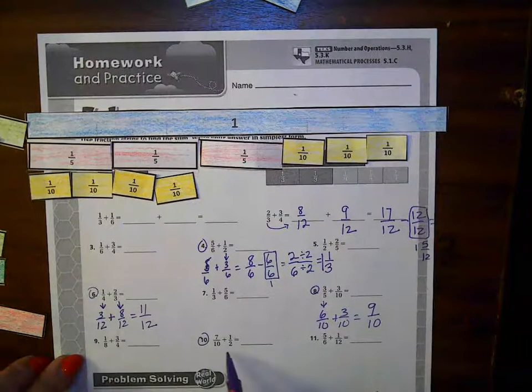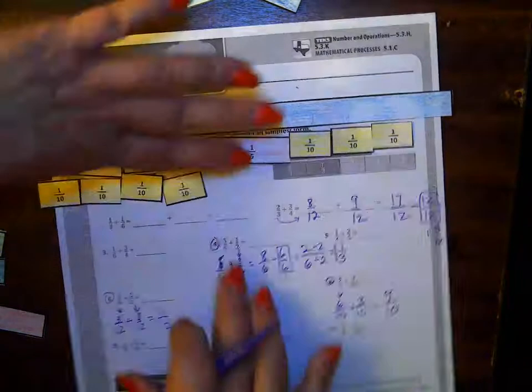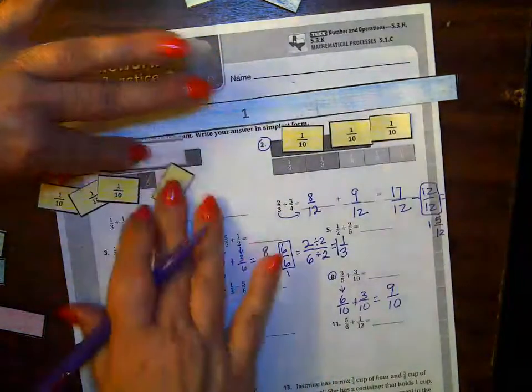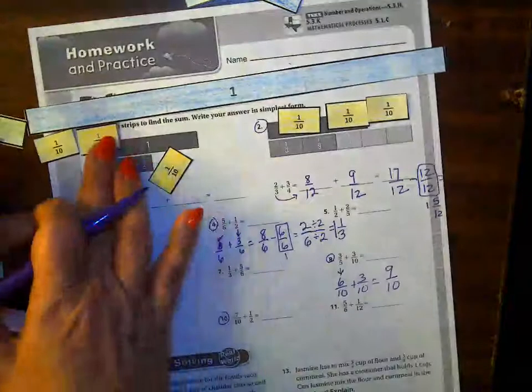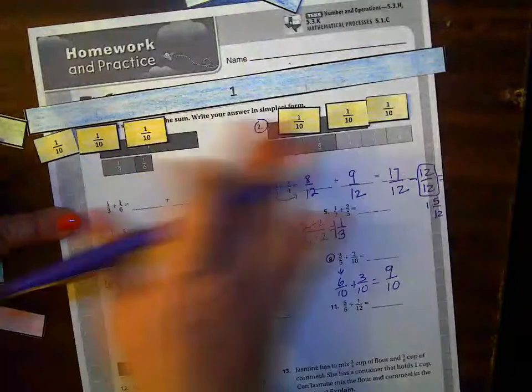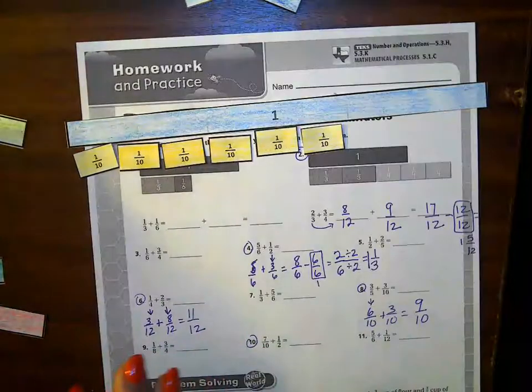And then for number 10, now I'm going to have 7/10. So let me remove my fifths. 1, 2, 3, 4, 5, 6. I know I had, there we go, here's 7.